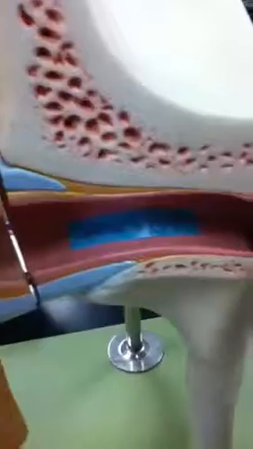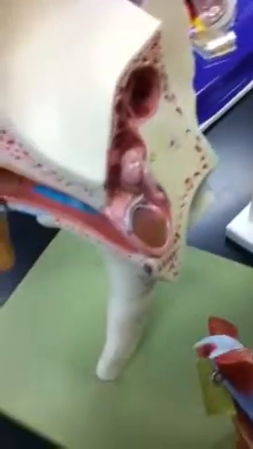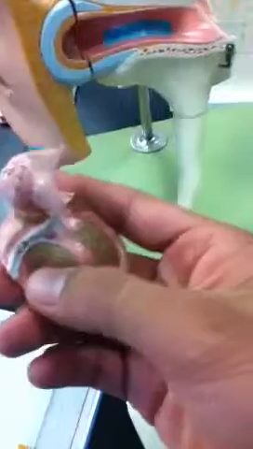Inside, we actually have the external auditory canal, which transmits sound waves, which eventually go into the tympanic membrane, which would be this part right here. Let me take the structure apart to allow you a better view. This is better known as the tympanic membrane. Small structure.